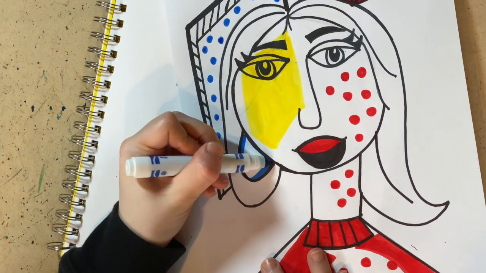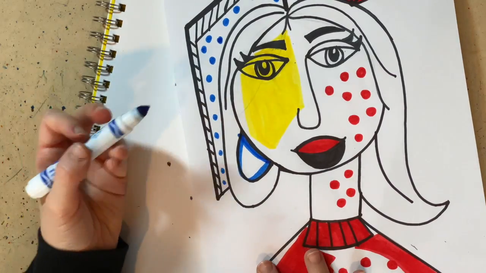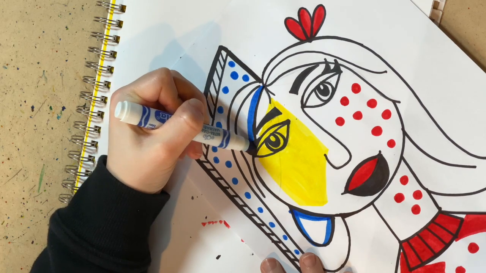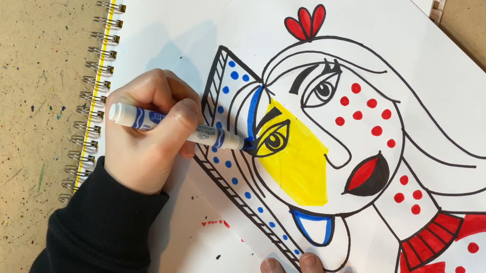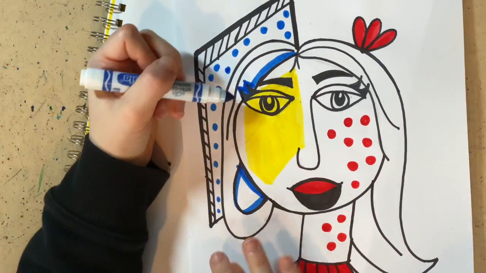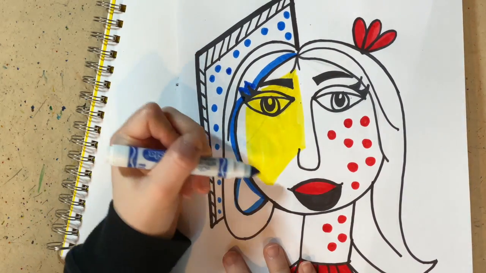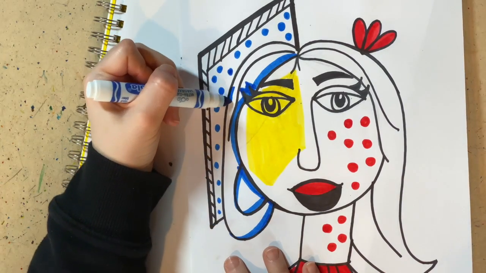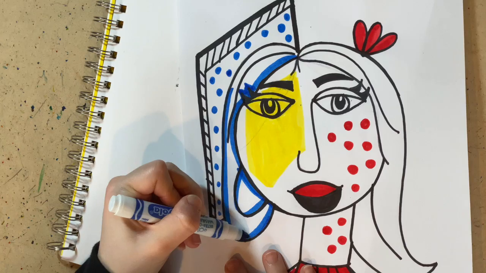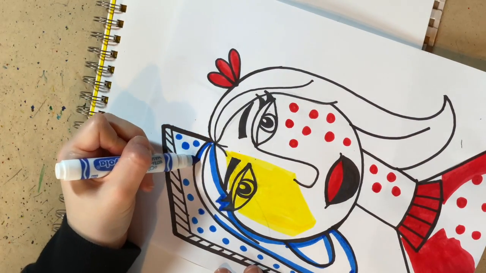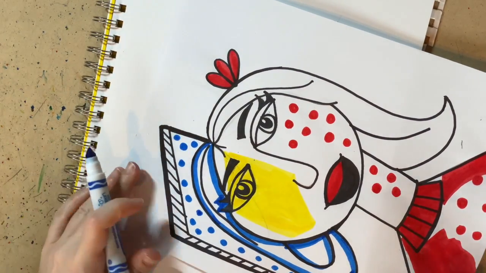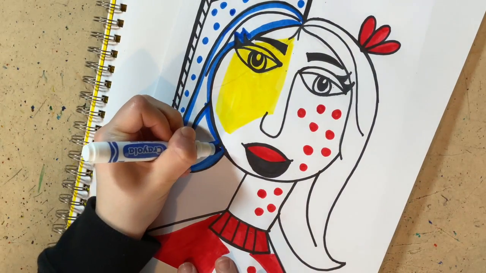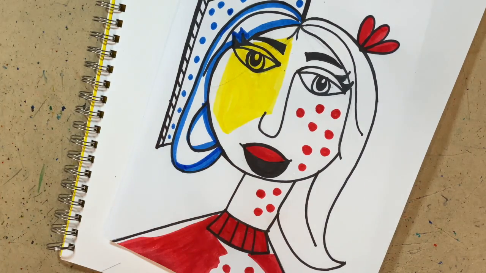All I'm gonna do is just outline around the sections. Outline around the face, inside of the hair. And then once you're done with that, then we're going to move on to the other half of the background.